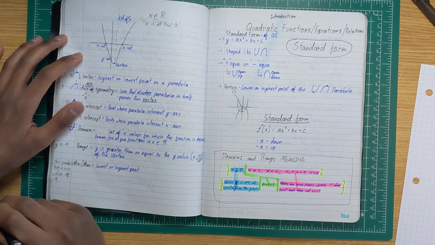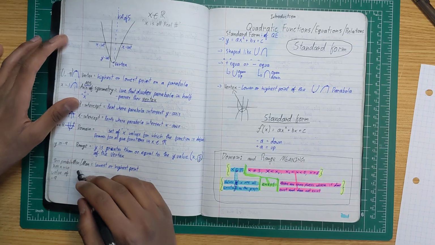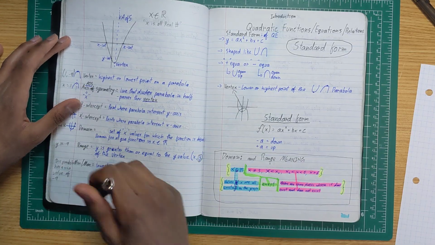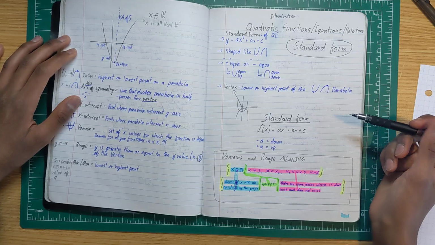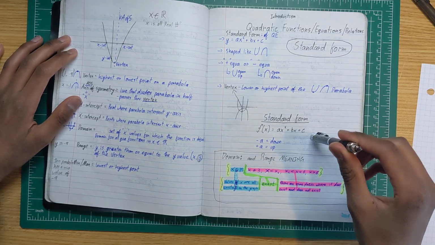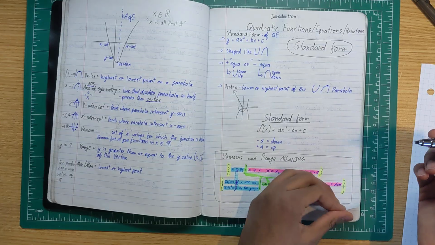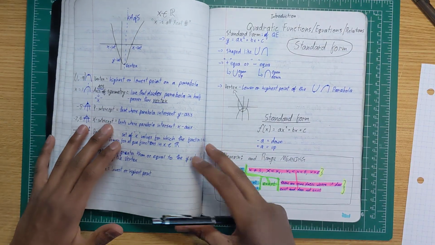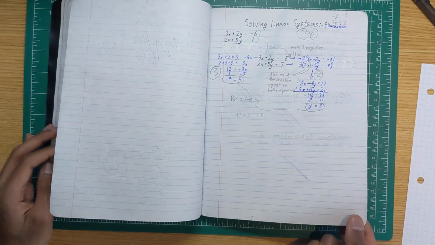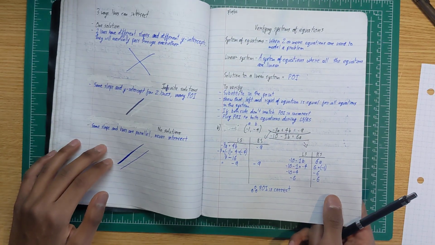Max, min, lowest or highest point. That's the x value, that's the y value of the vertex. Okay. Can be written in standard form. I think grade 9 ends over here.